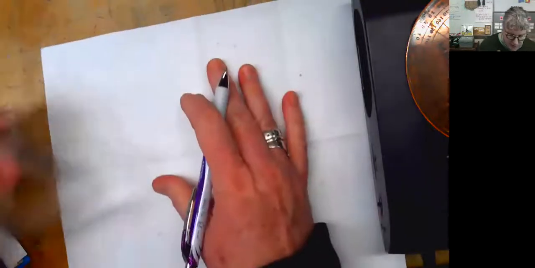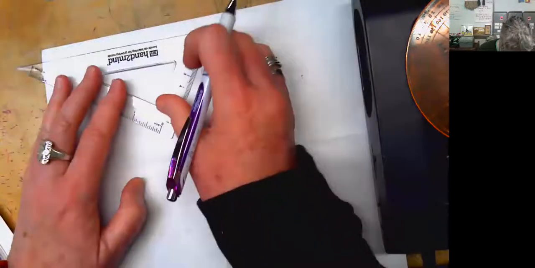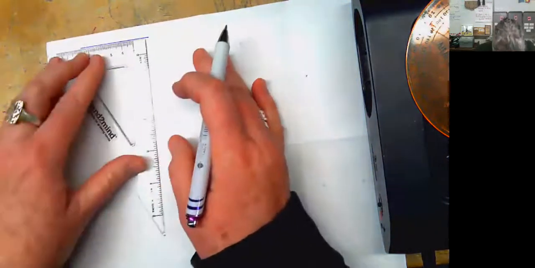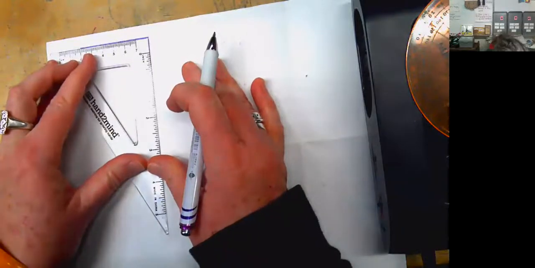I love instructions. I've gotten a lot better at following instructions. So I'm going to draw what I see in the book right here. And I guess I should use my drawing triangle to make sure that it exactly lines up.